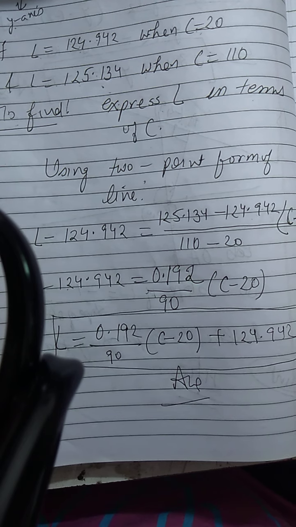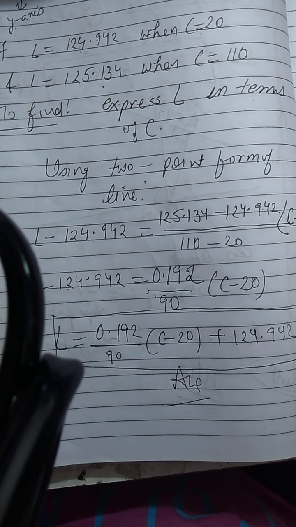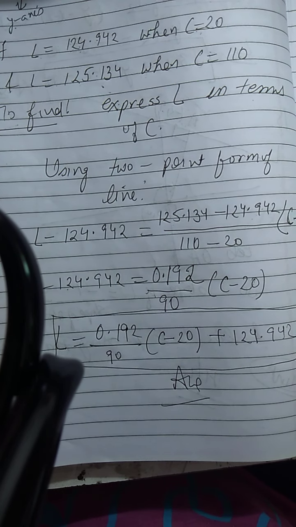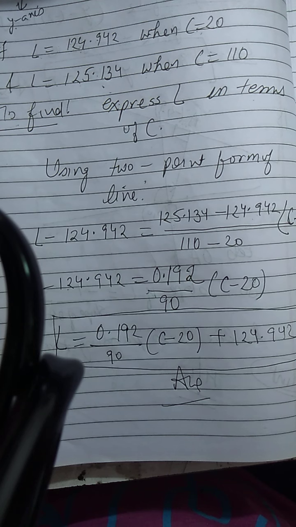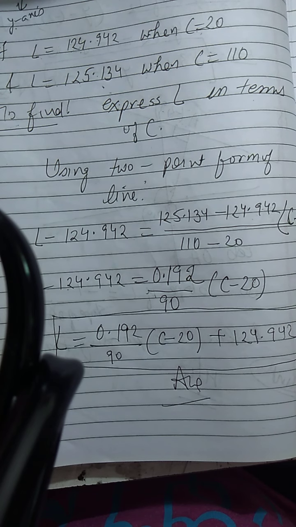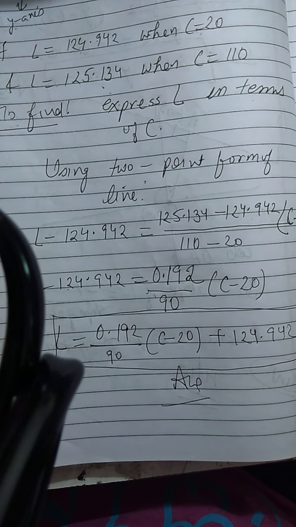As we have done sum number 16, similarly we will do this sum number 17 also. You have to make the relationship between the selling price, which is rupees 14 per liter, at which he is selling 980 liters. If he sells at rupees 16 per liter, then he is able to sell 1220 liters.